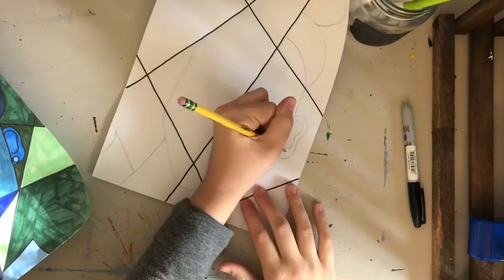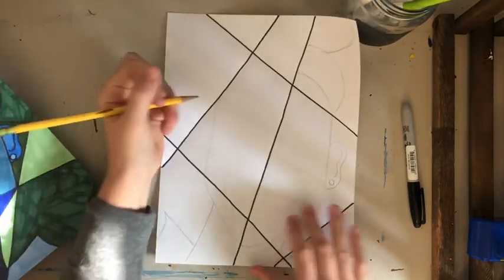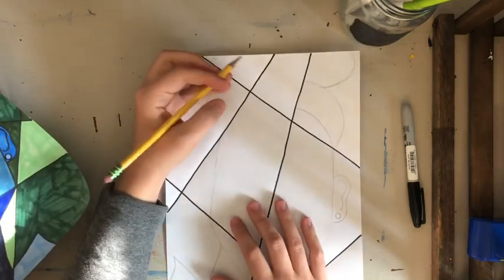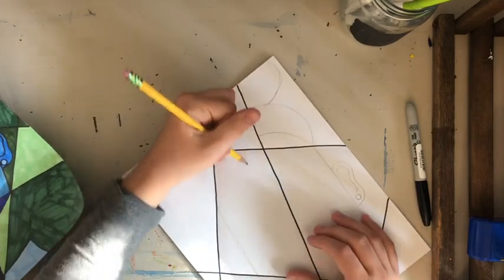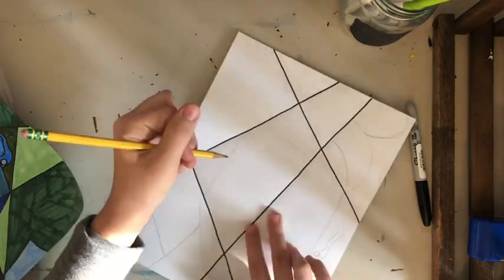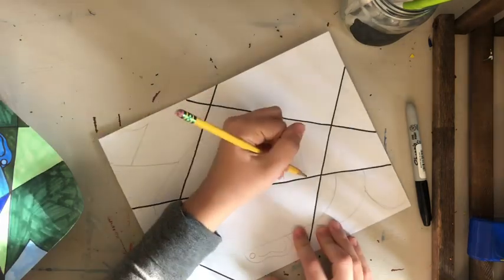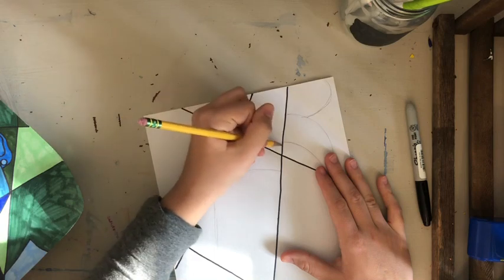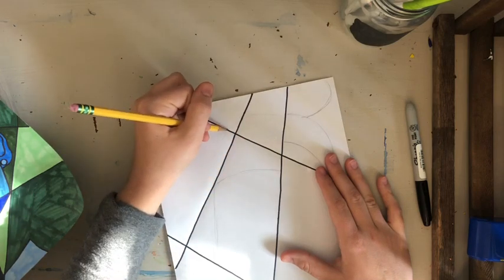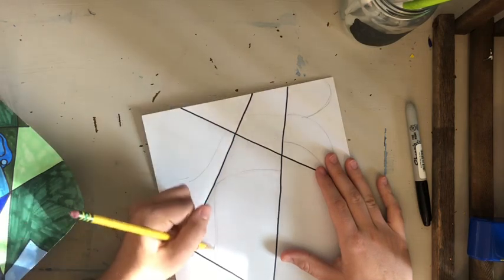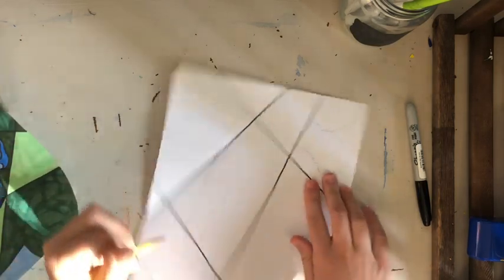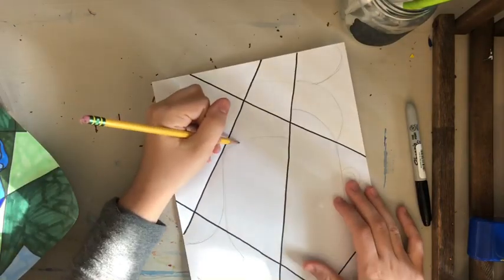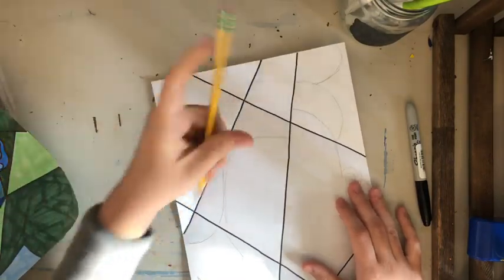I'm just adding different parts of the face now. This one I'll make the hair going down.